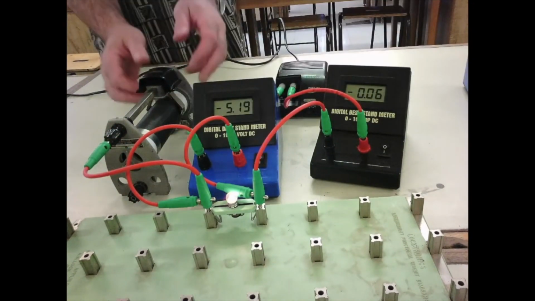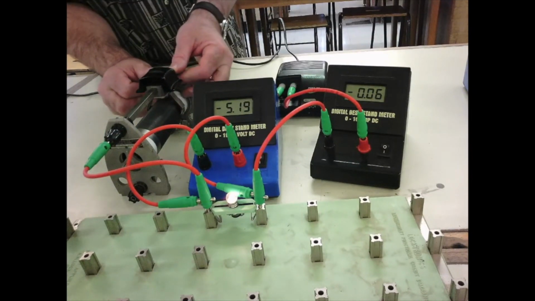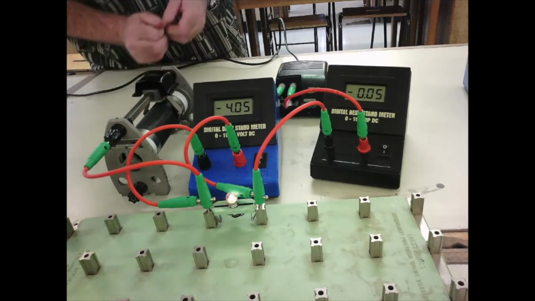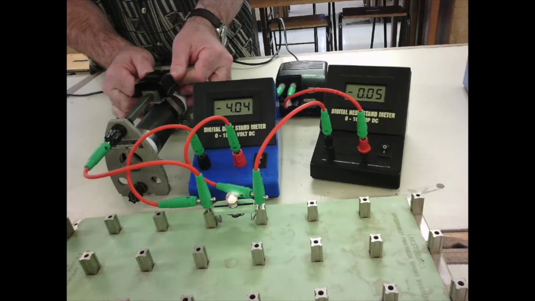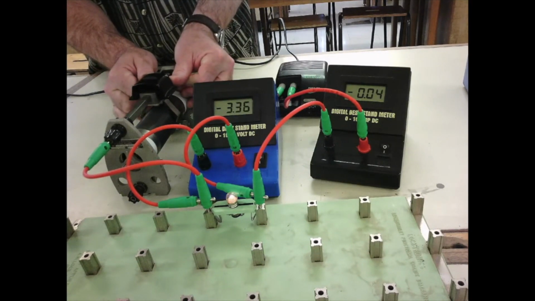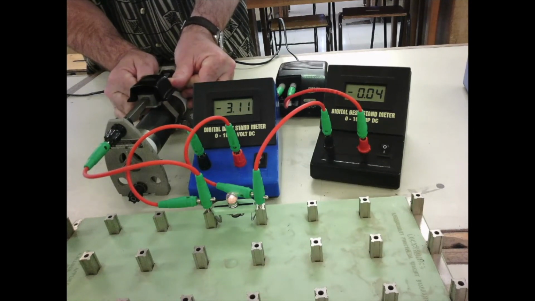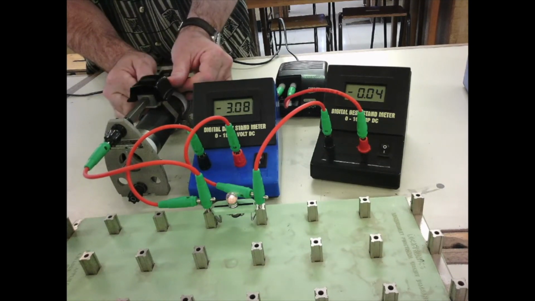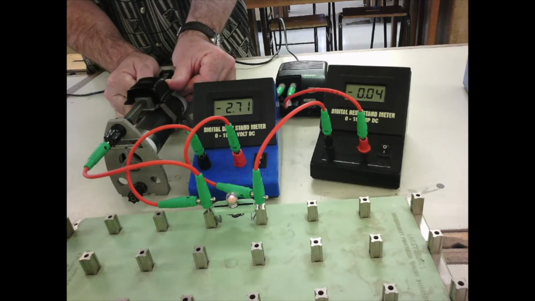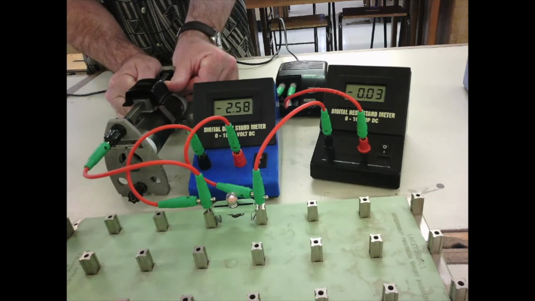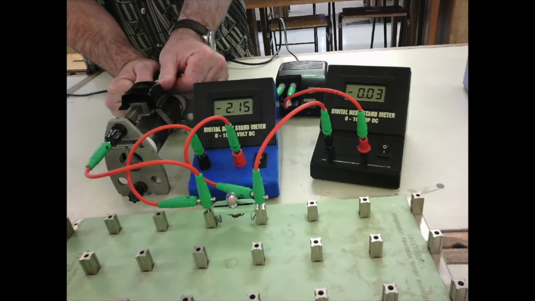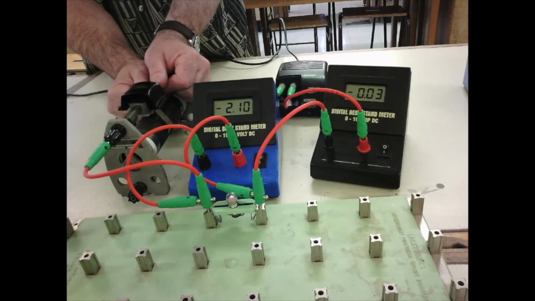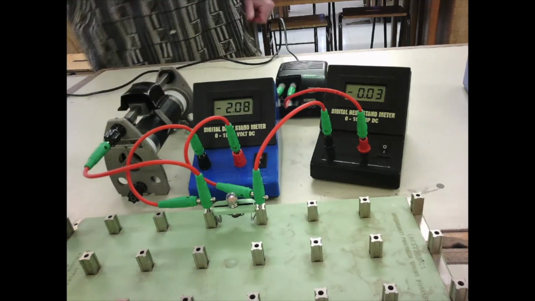And again, we could do exactly the same experiment. We could change the voltage as Sir's changing the variable resistor now. You can see the voltage changing across the bulb. Right, so it's minus 3.36 going down. You should see the ammeter on the right hand side, which is minus 0.04 at the moment, changing as well. It's just dropped down to minus 0.03.